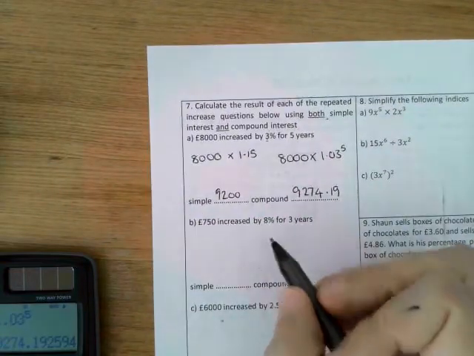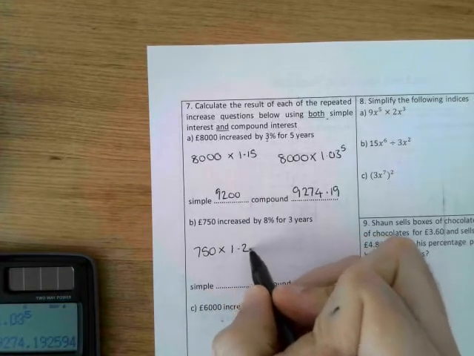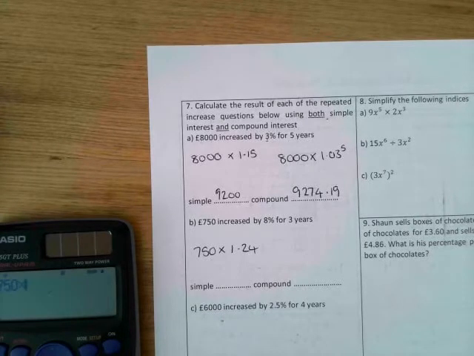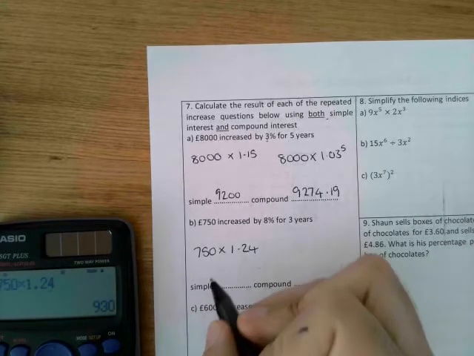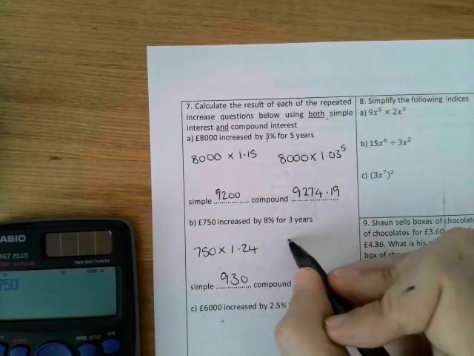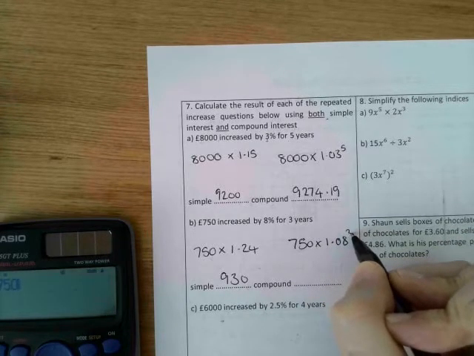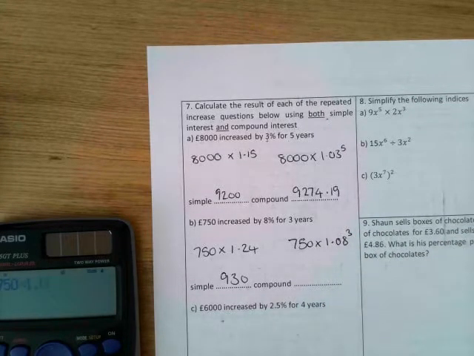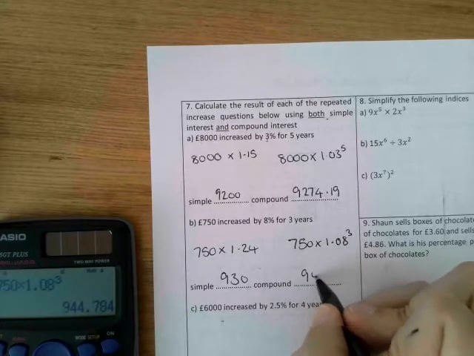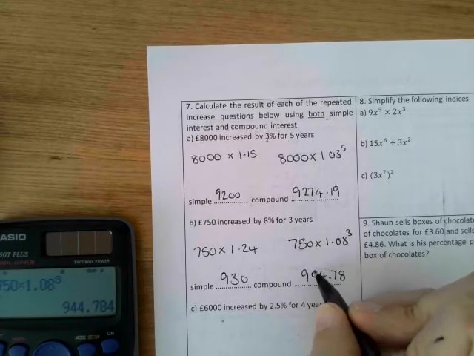Okay, second one. 8 3s are 24, so I'm going to do 750 times 1.24. This is all about increasing on this one. I haven't put any decreasing questions here on this side. And I've got £930. And 750 times 1.08, that's an 8% increase, 3 years. And that gives me £944.78. Again, rounding for money.